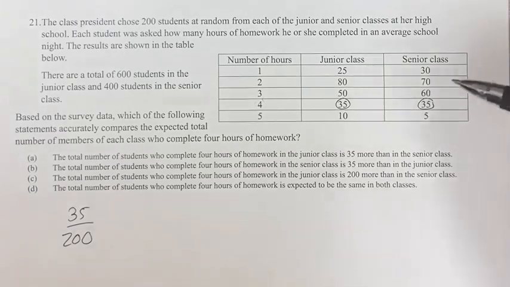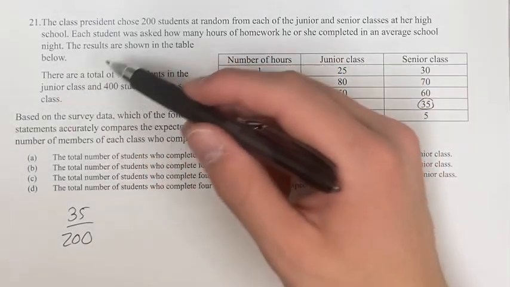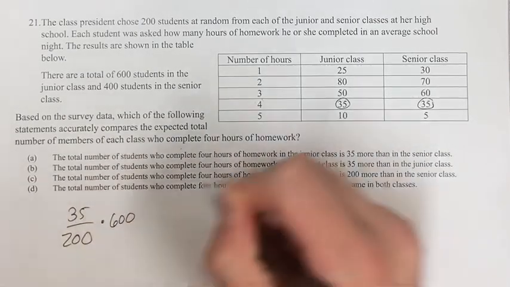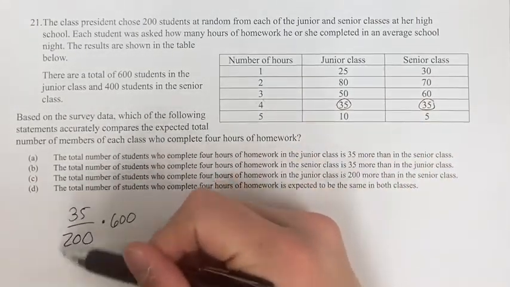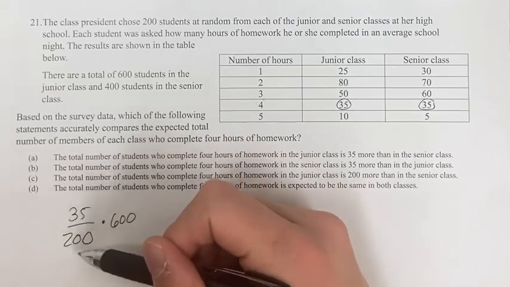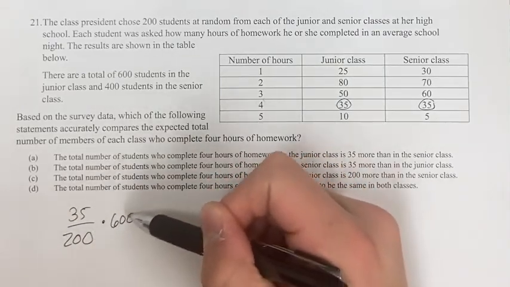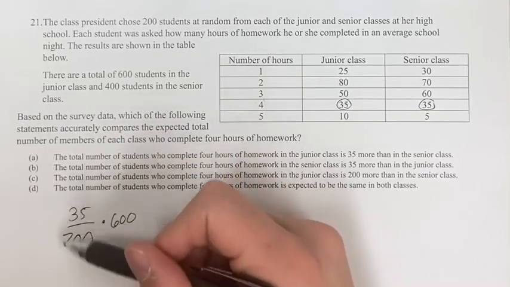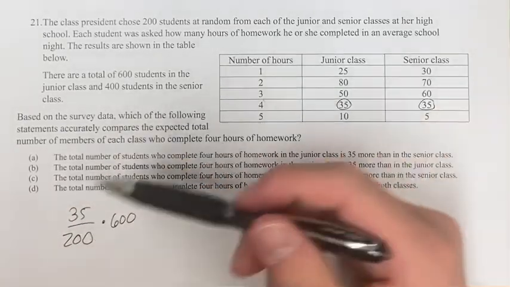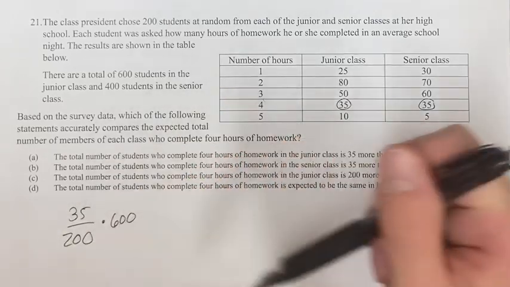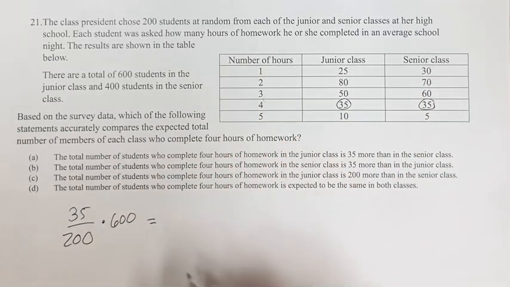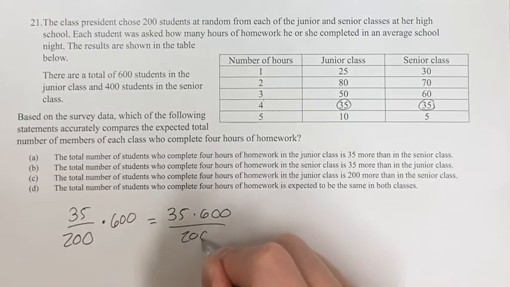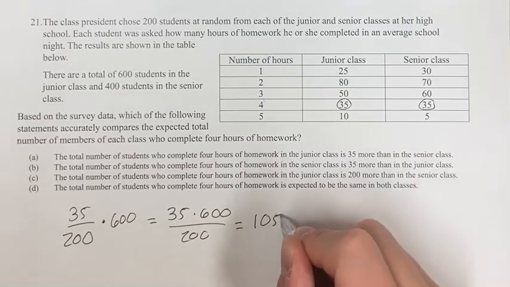So if we actually have 600 students in the junior class, then we multiply this number by 600. This is the proportion that completed 4 hours of homework, and this is the number. So we multiply this number by this fraction. This fraction is equal to roughly 17%. So we're basically multiplying 600 by 17%. So we have 35 times 600 divided by 200, and this is 105.